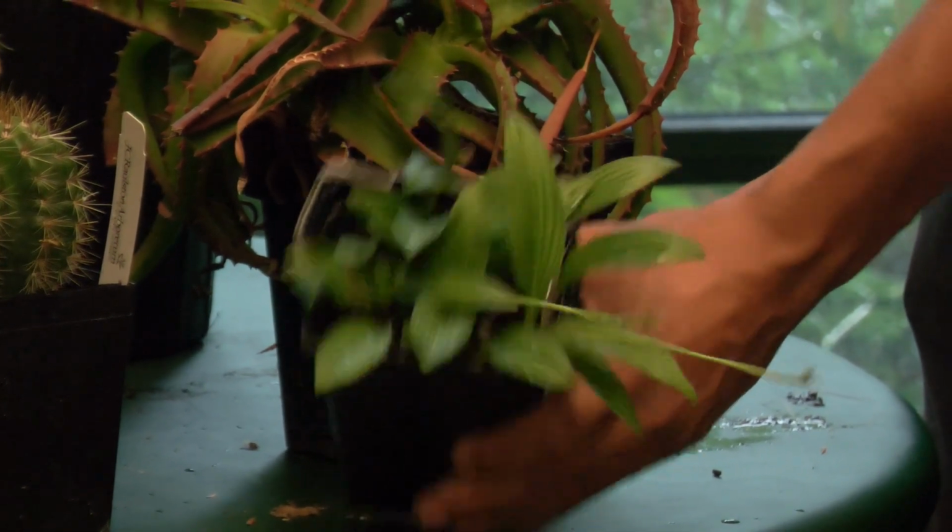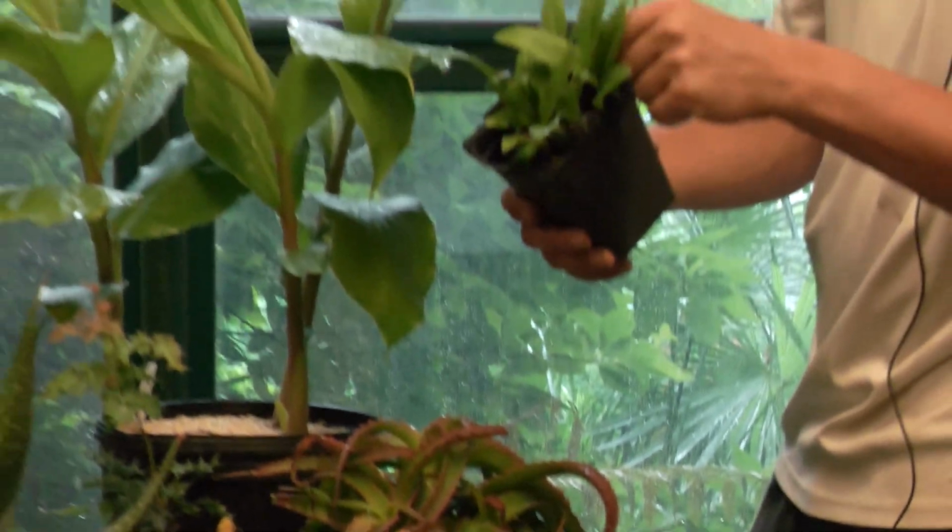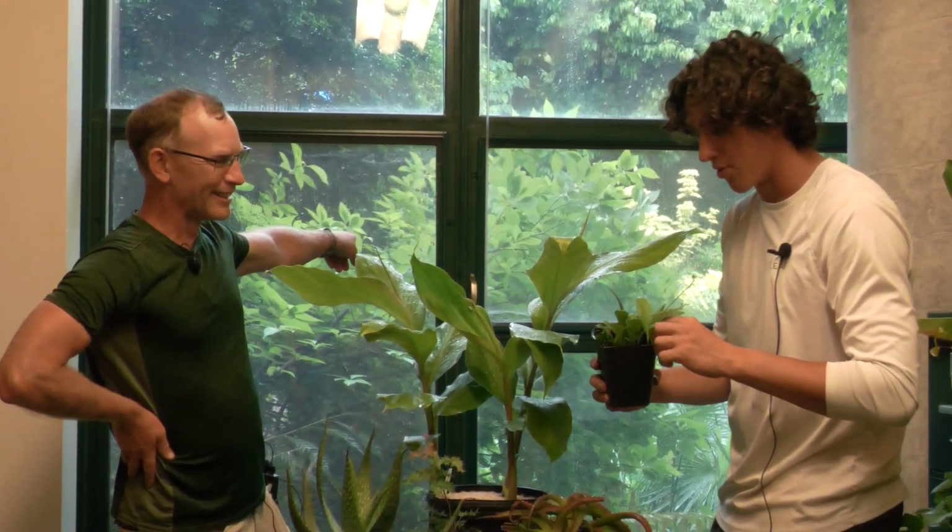Is that a Drimia? I can't remember what that is. Let's see. We actually have it planted right out here. Well, is it Drimia? No. Oh, we have to break the label up. And I just broke it more. Anyway, it's a little hyacinth relative from South Africa. Yes. And it's just a cool looking thing.